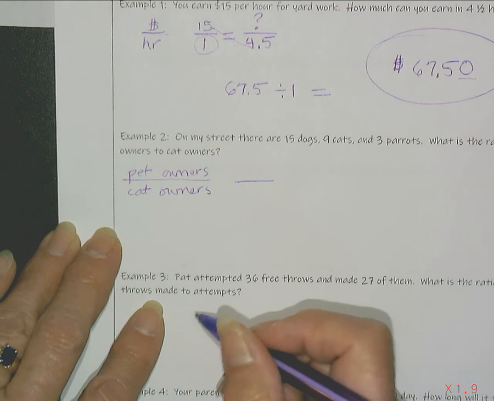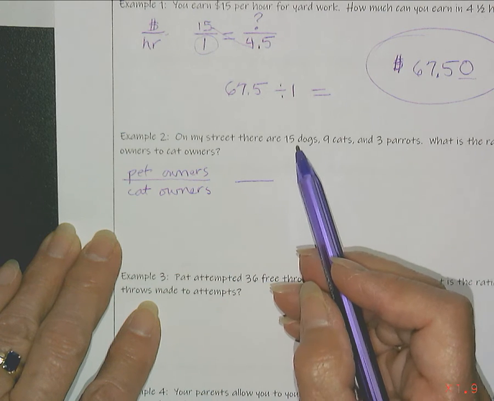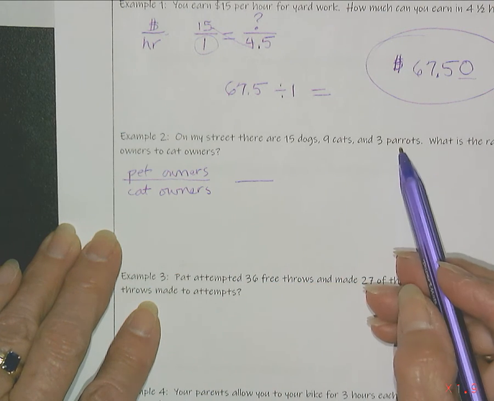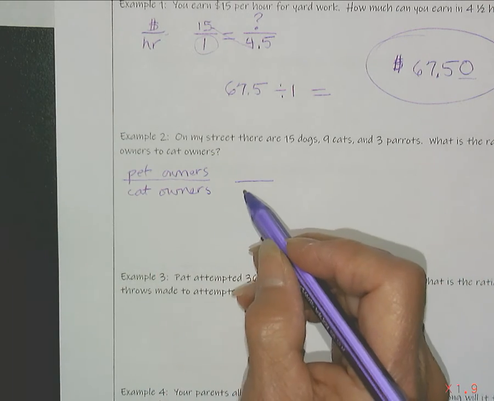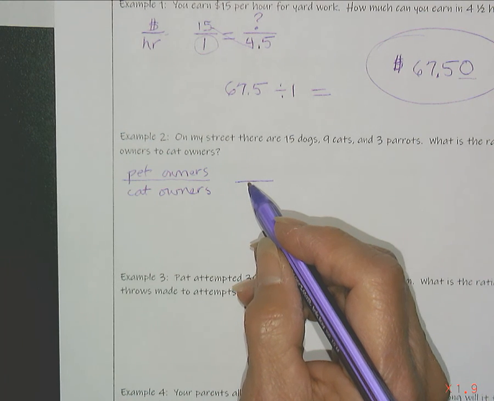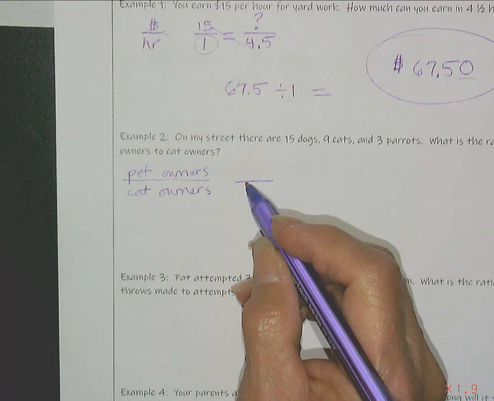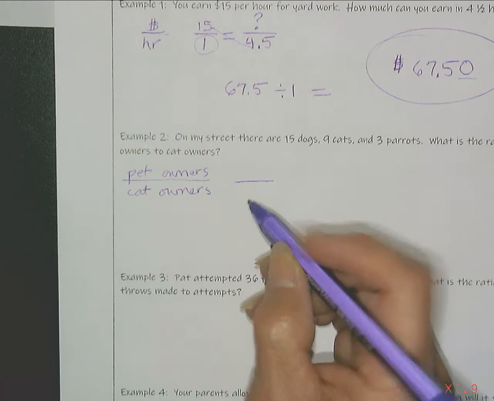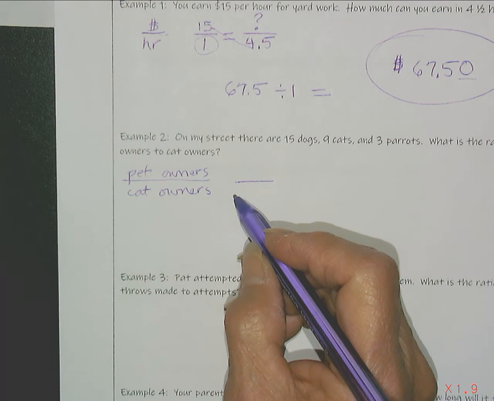So everybody read along with me. On my street, there are 15 dogs, 9 cats, and 3 parrots. What is the ratio of pet owners to cat owners? Okay. Graham, how many pet owners do you think there are? Are we talking about dogs? We're talking about pet owners. 28. How'd you get 28? I don't have 28 written in that problem anywhere. How did you get 28? 15 dogs, 9 cats, and 3 parrot owners.